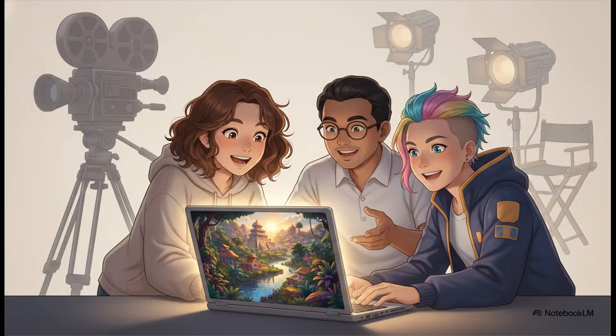All right, first up, just watch this. What you're seeing is a short film. It's about a hidden treasure deep in the Amazon jungle. But here's the kicker: every single shot, every frame, even the camera movements, all of it was created by an AI. No cameras, no actors.